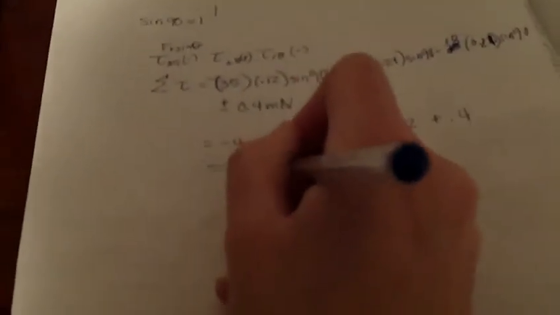6.72 plus 0.4 minus 6.72 minus 4.2. You should get something like negative 3.8 newtons times meters. Okay, the book says meters times newtons, but same deal.